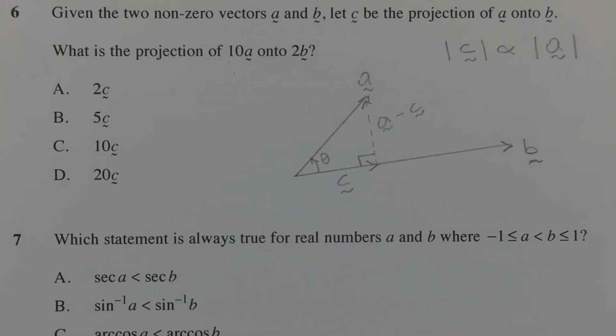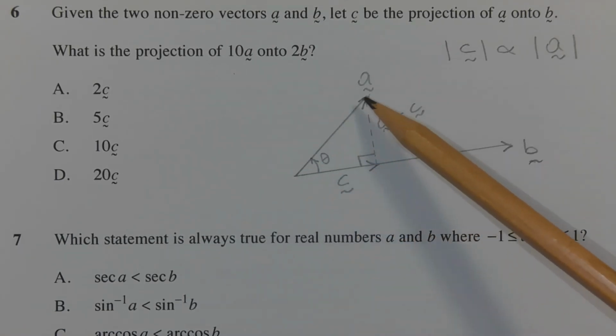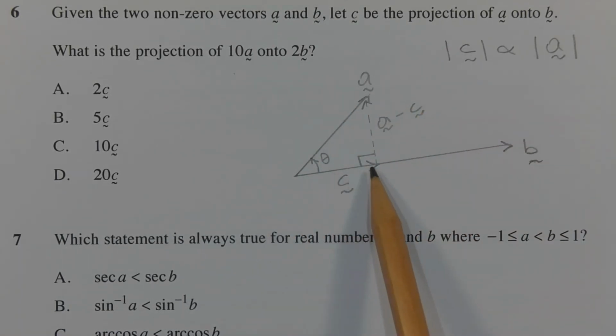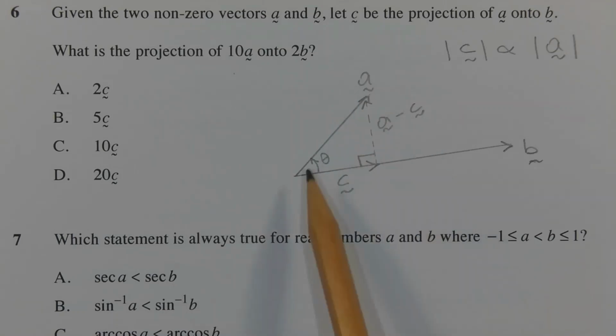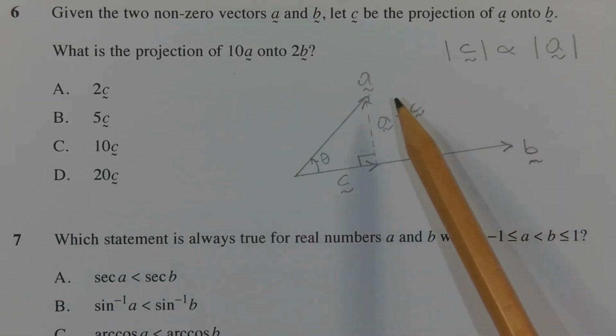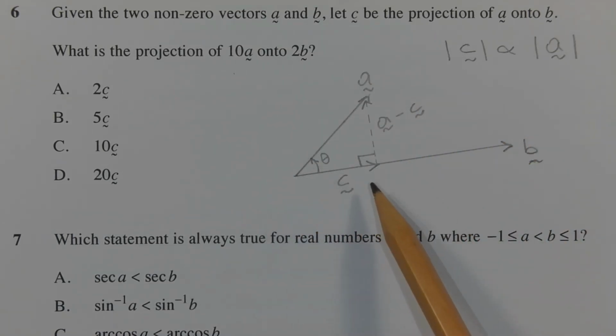Let's consider the projection of vector A onto vector B. And I've shown this with a diagram. So here is vector B, here is vector A, and vector C represents the projection of vector A onto vector B, such that a right-angled triangle is formed.